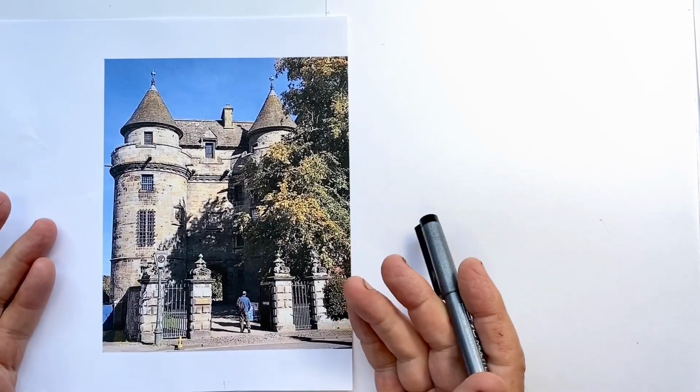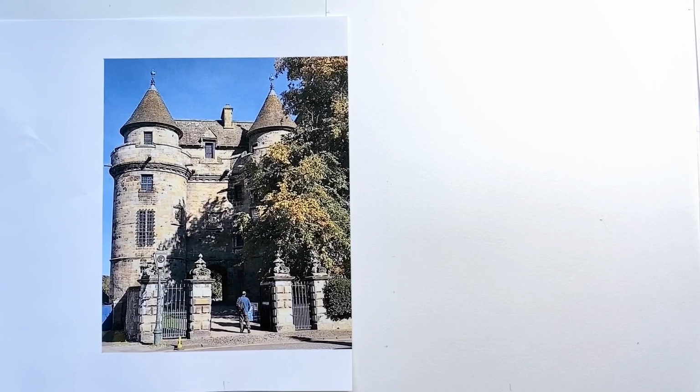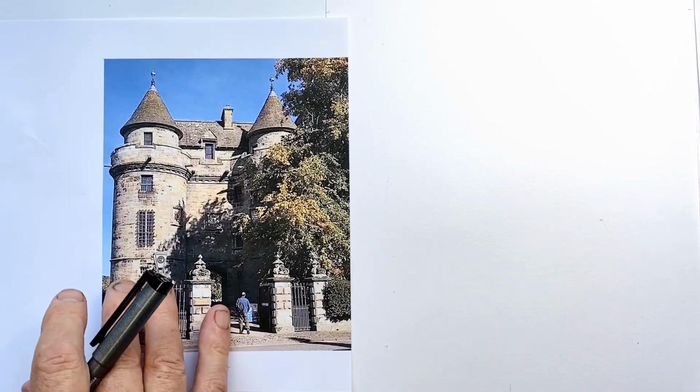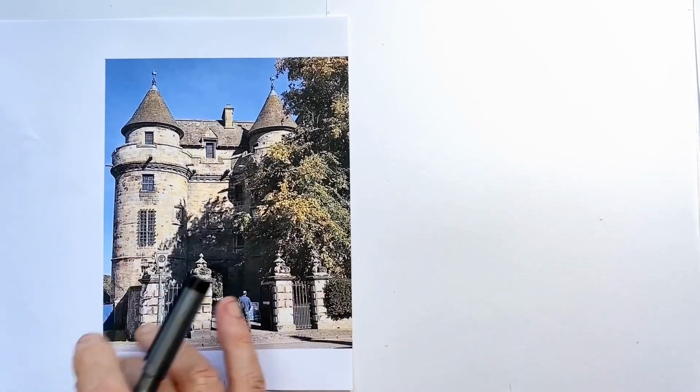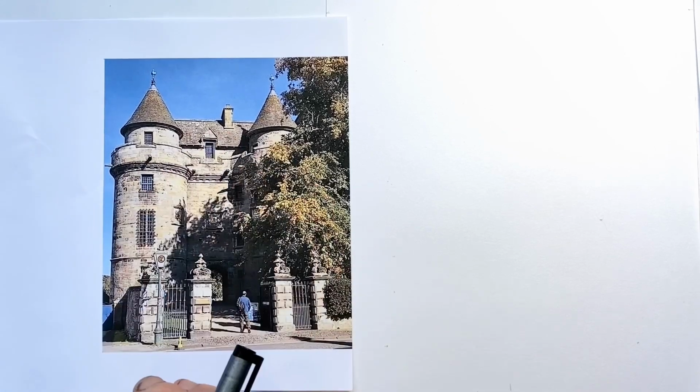Here's our scene that we want to make a quick ink sketch of. This looks like some sort of castle gatehouse building. The large stone blocks are a reasonably important part, so I want to try and represent those blocks without clearly drawing them all. I want to create the effect of those blocks.